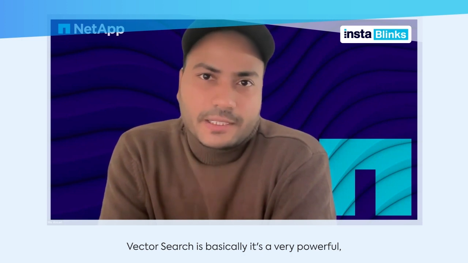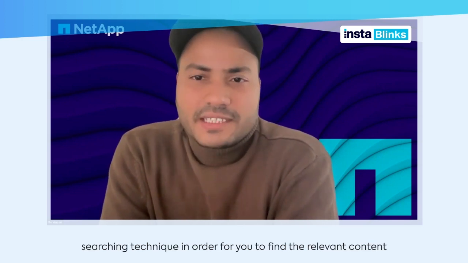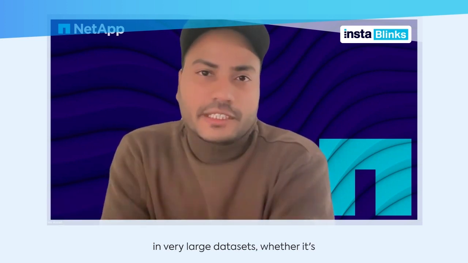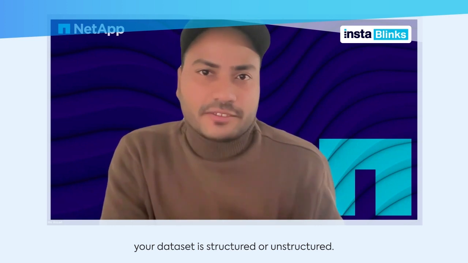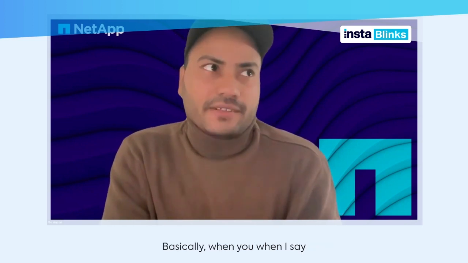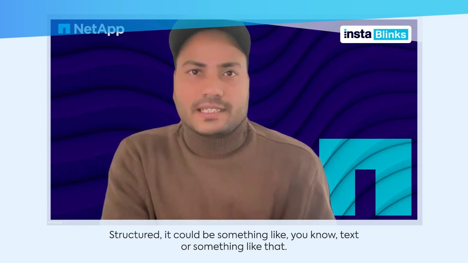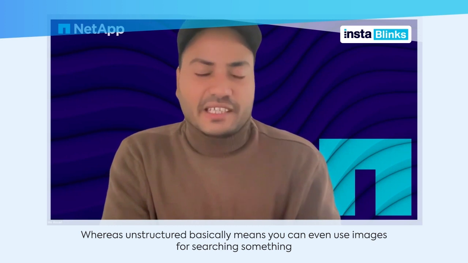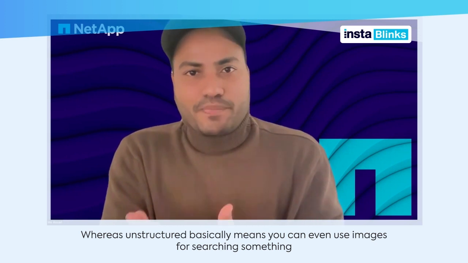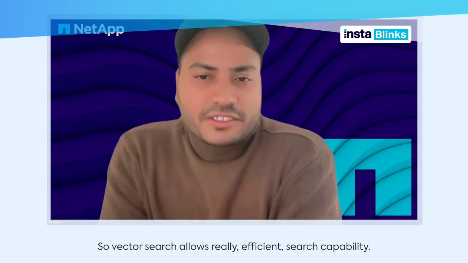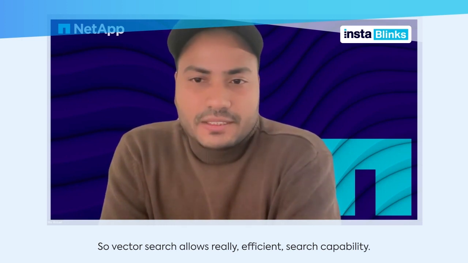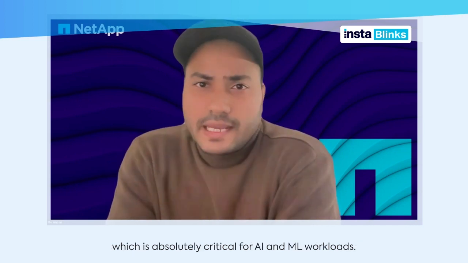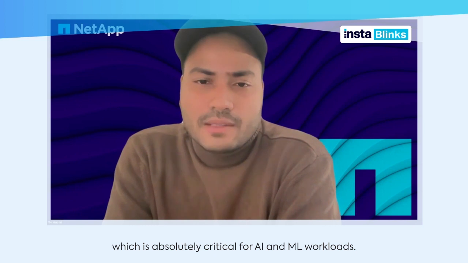Vector search is basically a very powerful searching technique in order for you to find the relevant content in very large data sets, whether your data set is structured or unstructured. Basically, when I say structured, it could be something like text, whereas unstructured basically means you can even use images for searching something. So vector search allows very efficient search capability. It allows you to search based on similarity as well, which is absolutely critical for AI and ML workloads.